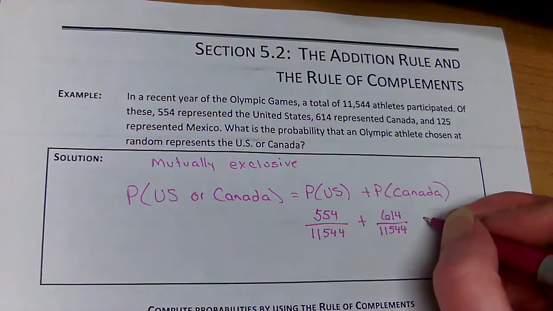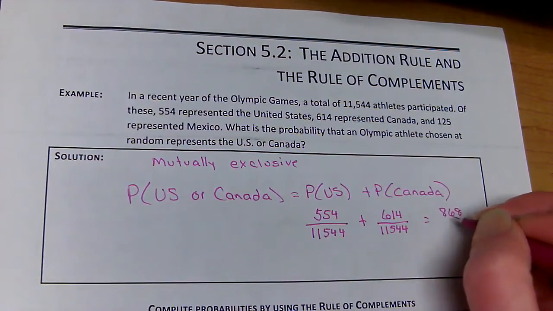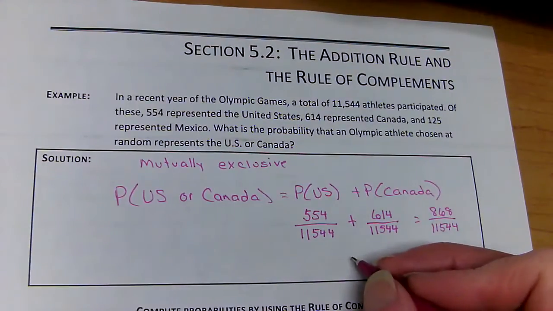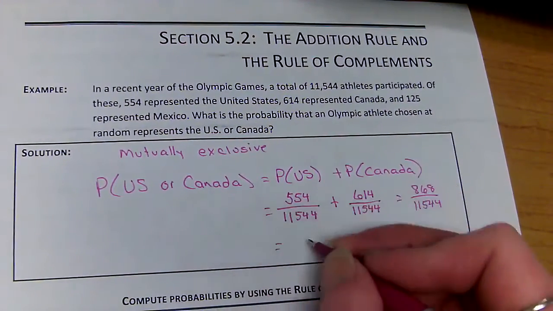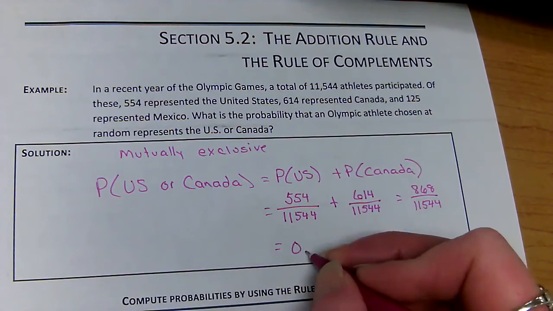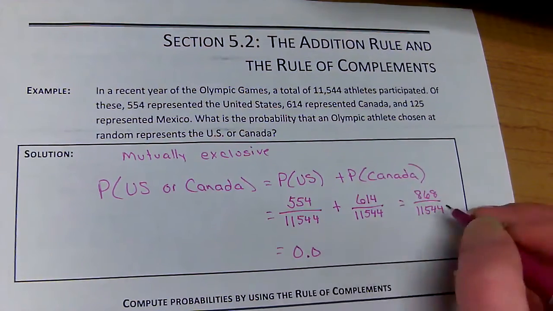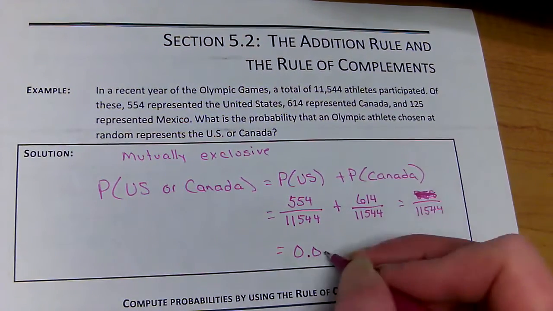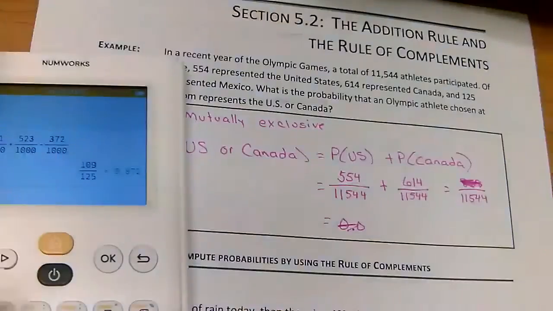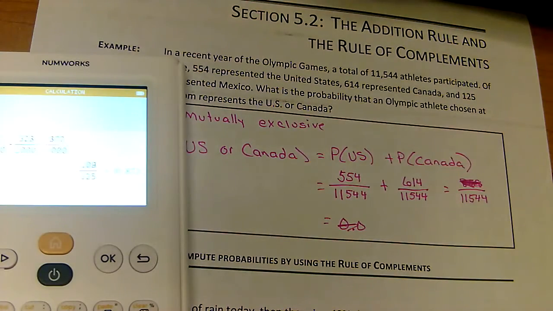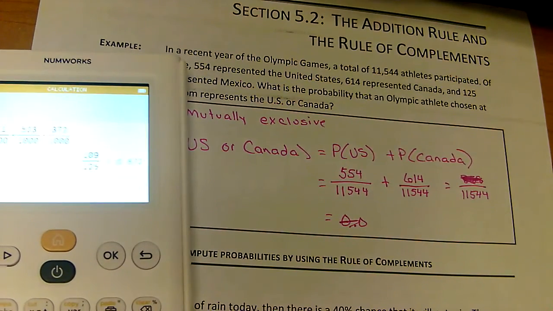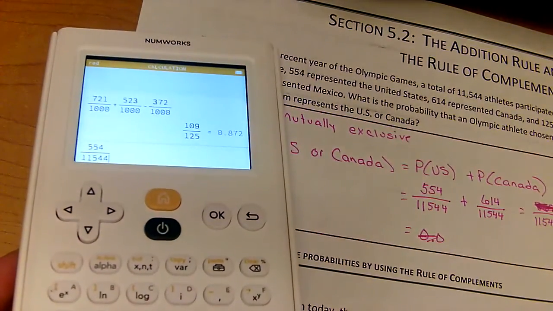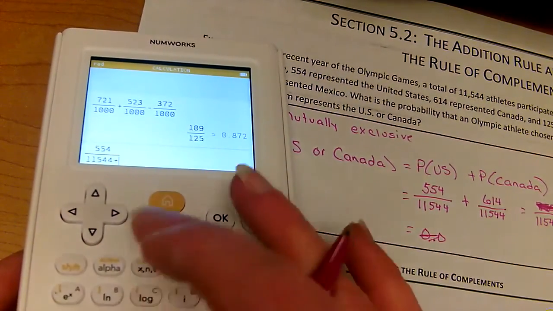If I just added those numerators, this one's a pretty fast one. And the decimal would be 0.0, whoops, that's not right. Where did I mess up? Oh gosh, I was looking at another example. 554 divided by 11,544 plus, whoops, got to be careful.